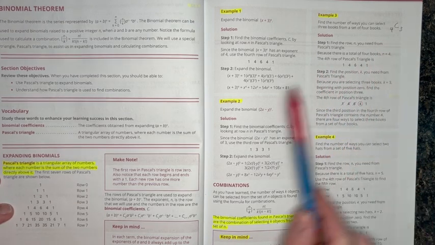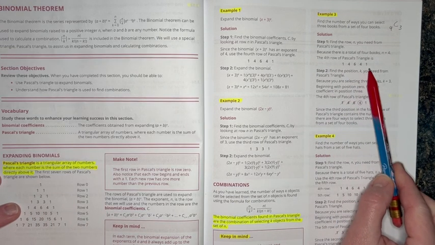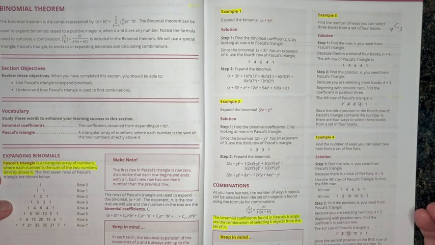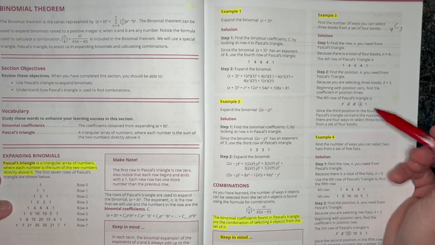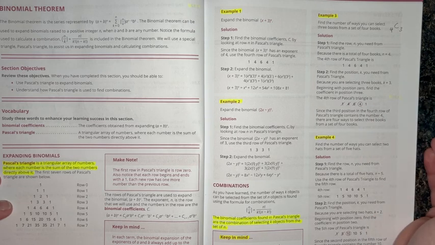Our n is 4, so that is row 4, which is 1, 4, 6, 4, 1, which they have written here. Okay. Our 3 things at a time is the position of 3. So 0, 1, 2, 3 tells me there are 4 ways of selecting 3 books from 4 books.